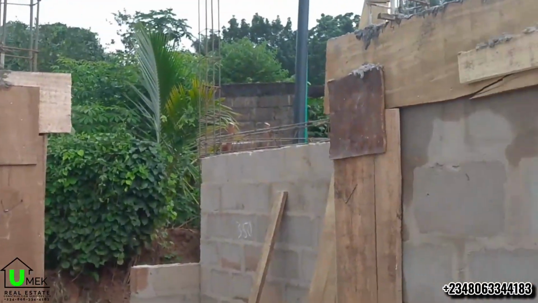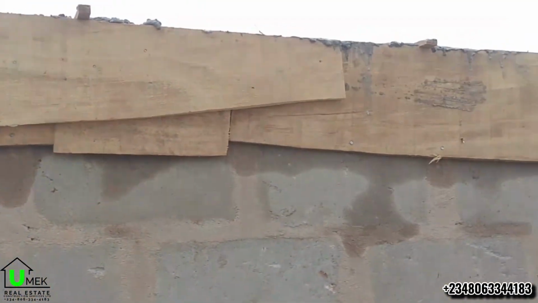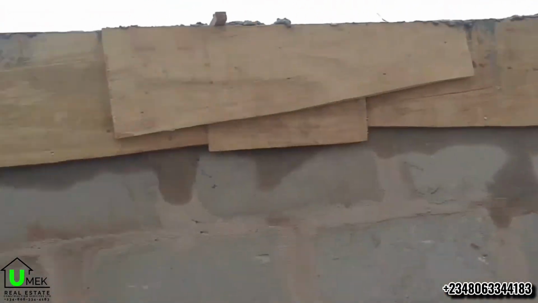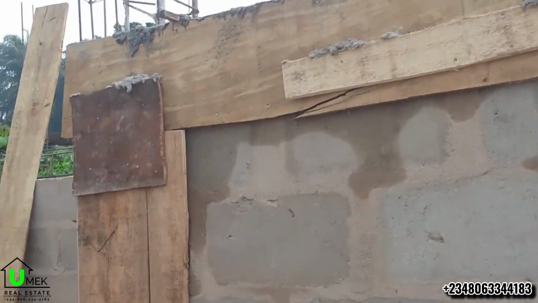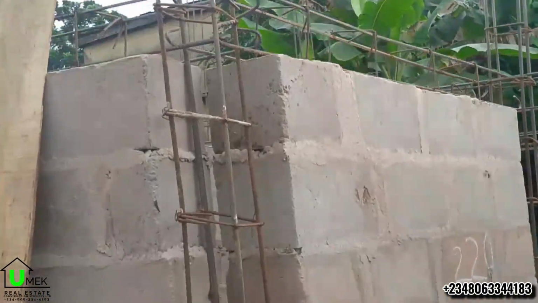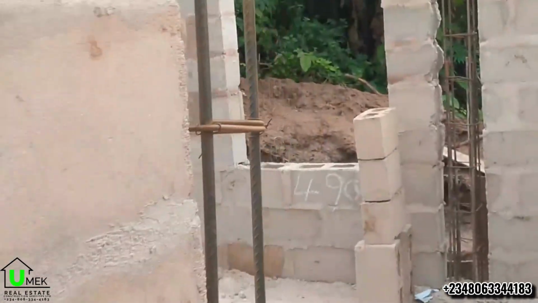For instance, if the leveling is not done well here, it will affect the level of the decking. If the block work is not done well, it will affect the plastering, because you have to fill if you want to get a good finish by the end of the day. So each activity relates to the other. All activities are interrelated to ensure a good finish.